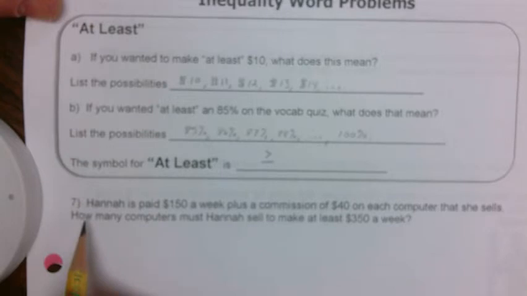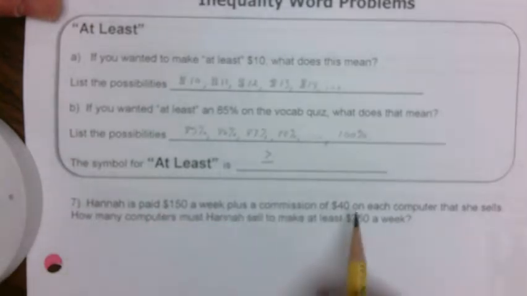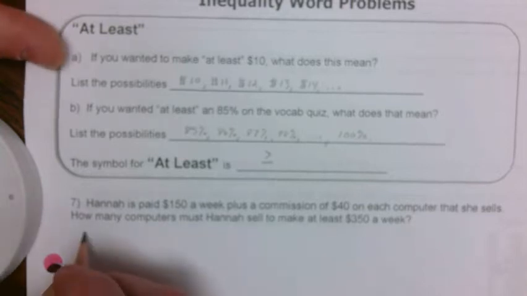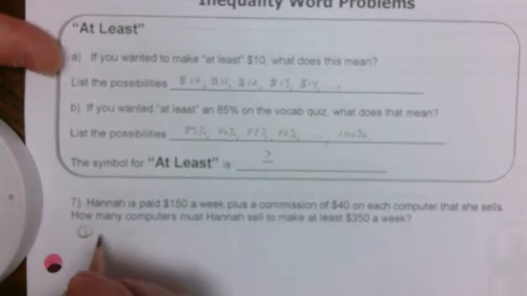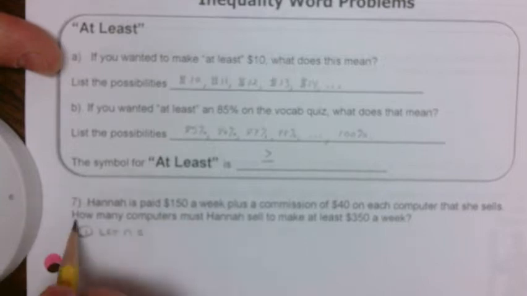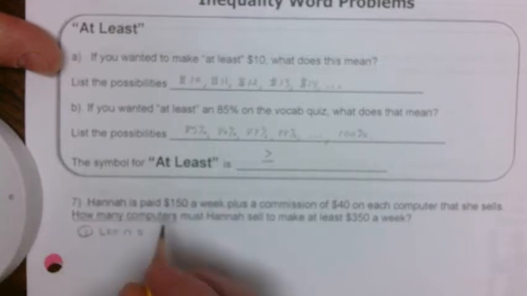All right, so in our example underneath, Hannah is paid $150 a week plus a commission of $40 on each computer that she sells. How many computers must Hannah sell in order to make at least $350 a week? Step one, we're going to define our variable. Let n equal... the question asks how many computers. So n is going to equal the number of computers.